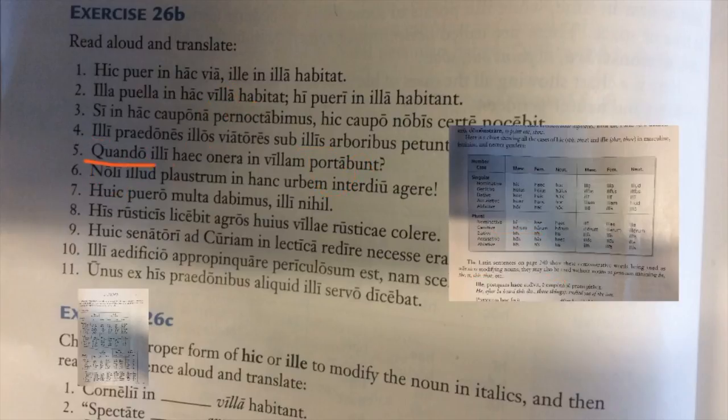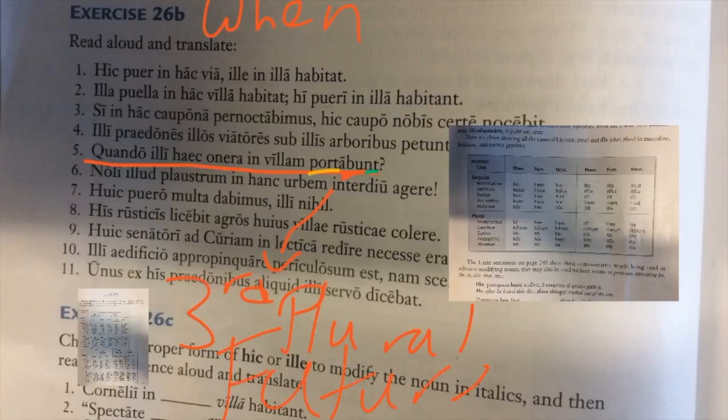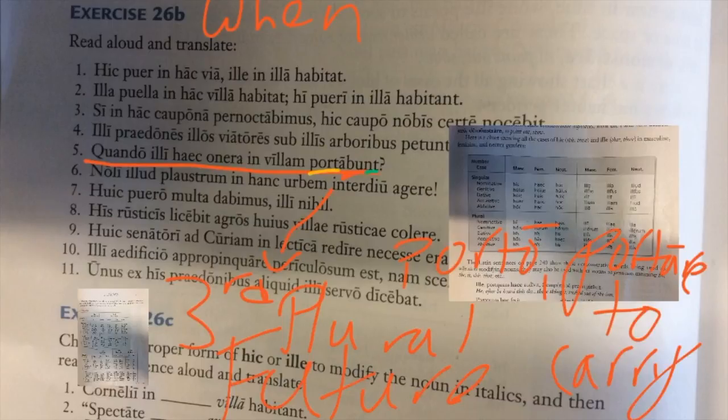Number 5, quando illi hoc onera in viam portabant. Quando is the word when in Latin, so when. Portabant is our verb. It's third person and plural. You can tell by the BU letters that are snuck in between the root of this verb, porta, and its personal endings, the letters NT, that it is future tense. And it comes from the verb porto, portare, which means to carry.